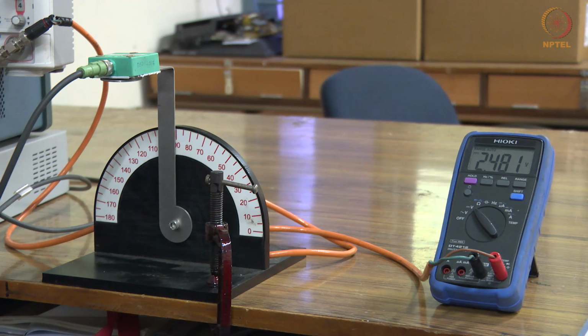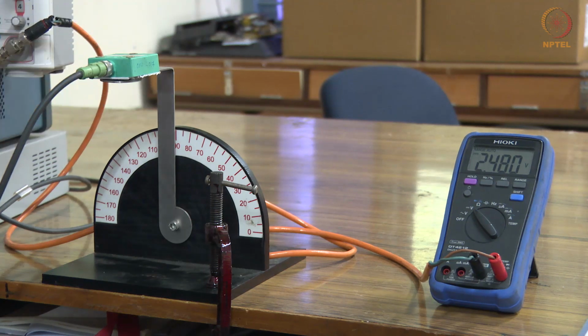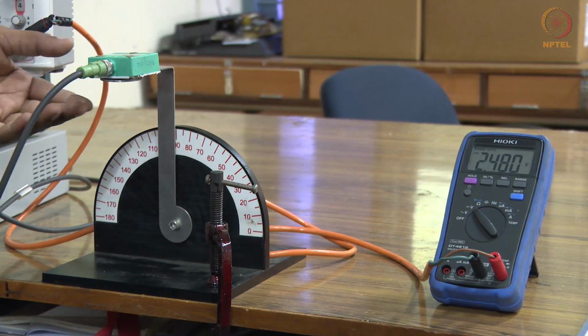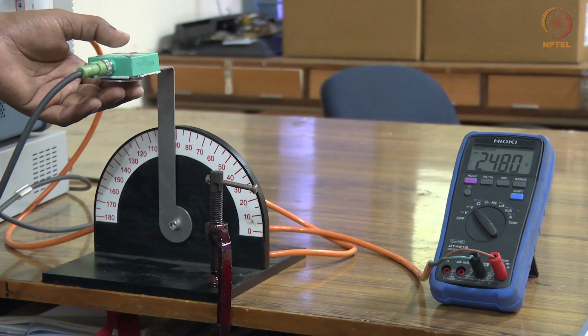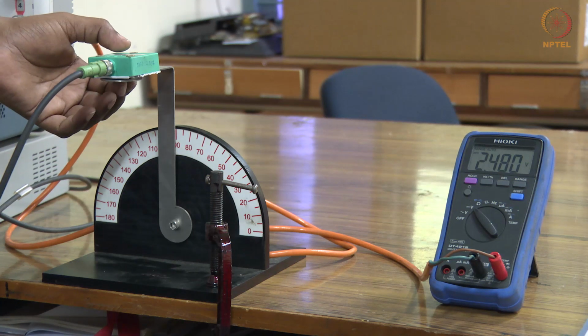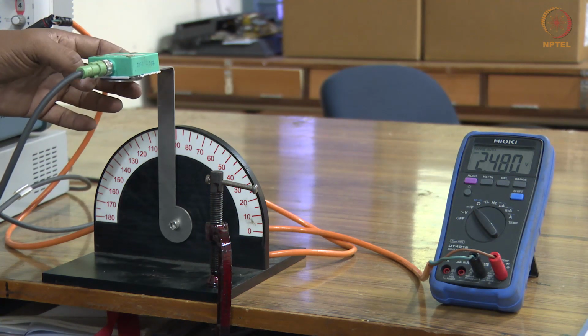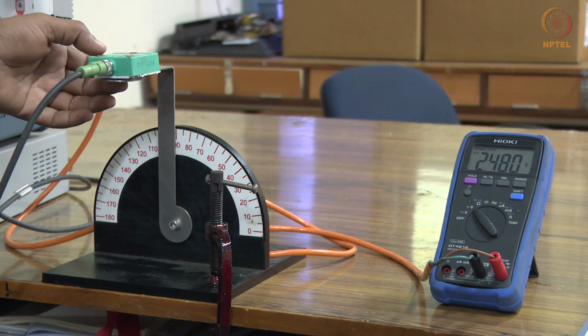For the previous session, we have seen the basic instruments, like a DSO, a function generator, and the power supply. We have also seen one sensor, the inclinometer, and the multimeter. Now, in the second session, we are going to look at how the inclinometer is calibrated.